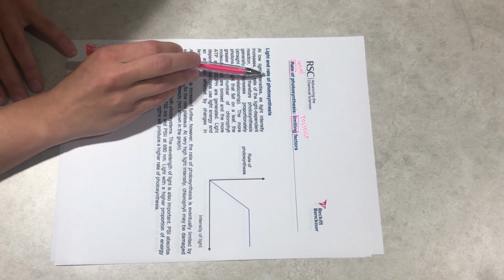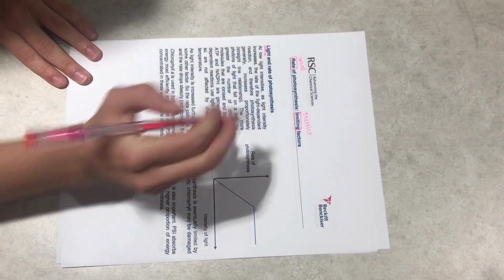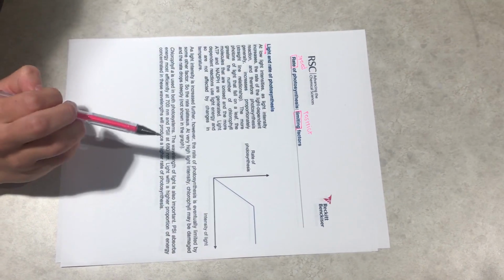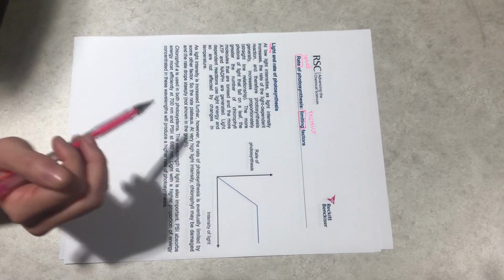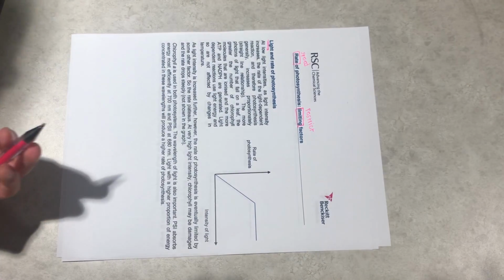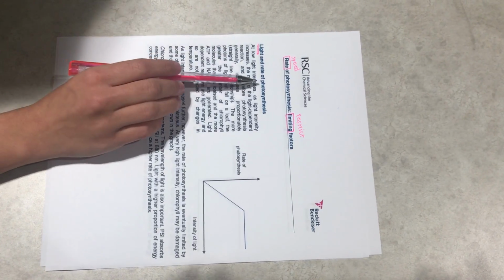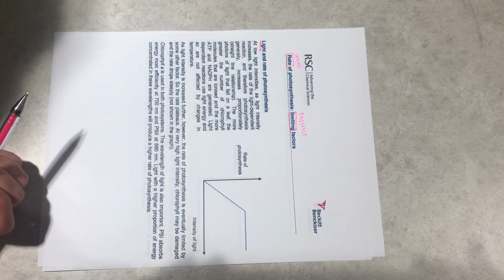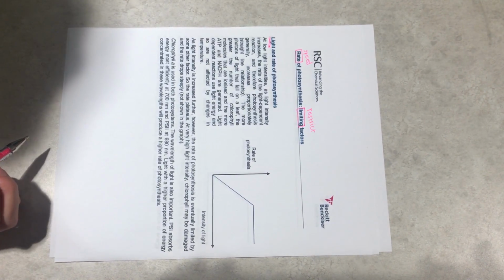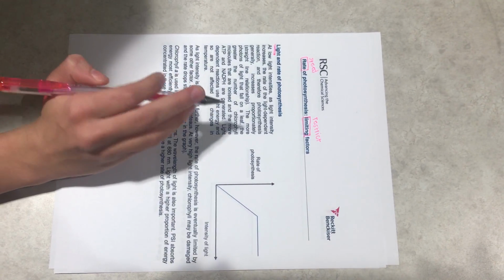So the next thing I'm going to do is to be looking at this subheading right here, light and rate of photosynthesis. So I'm just going to infer that light is probably one of these limiting factors that's somehow affecting the rate of photosynthesis. So before you read the article under the subheading, a good thing to do would just be to think about what might be the relationship between light and the rate of photosynthesis.